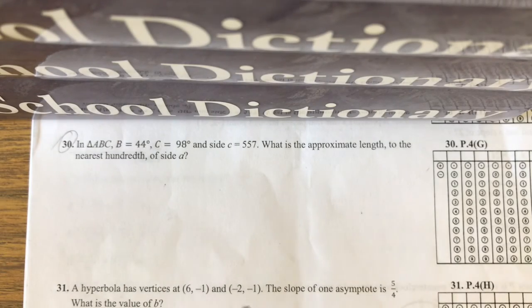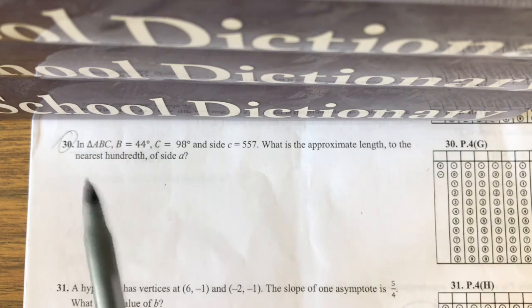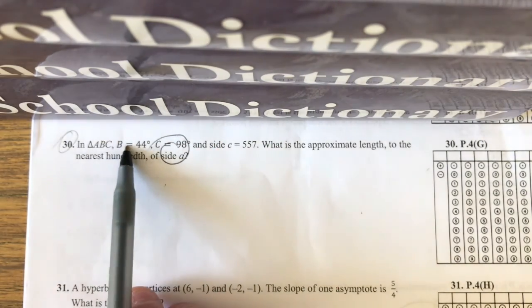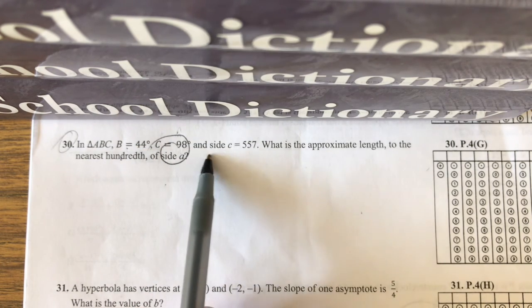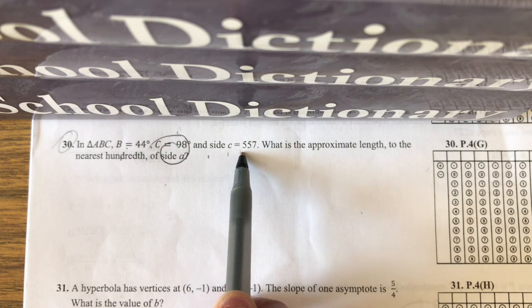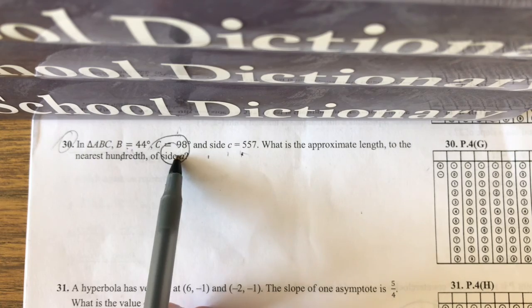Today we're going to work question number 30, and what the question is asking for is a side of triangle A. We are given the angles of B and C and the side of C, which is 557, and the angles for B is 44 and C is 98.